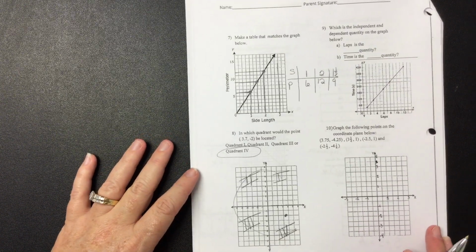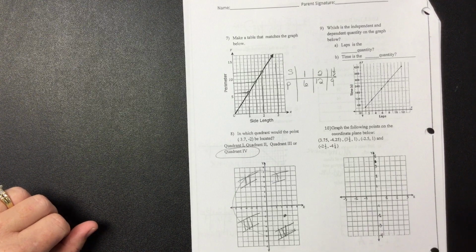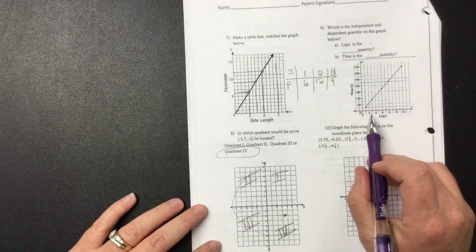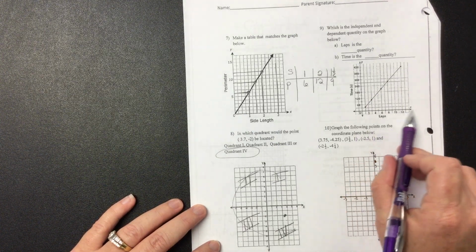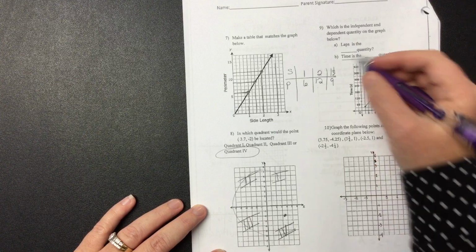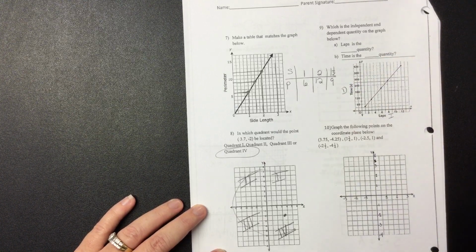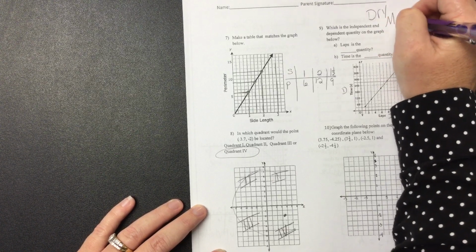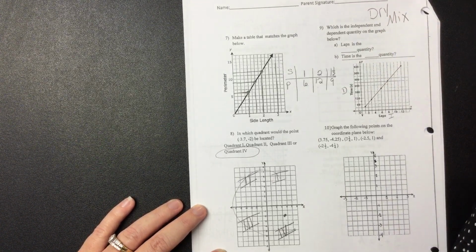All right, number 9. Which is the independent and dependent quantity on the table? Remember, our X is always my independent, and Y is always my dependent, right? Remember, DRY MIX.